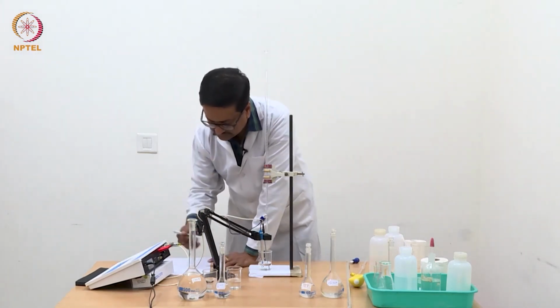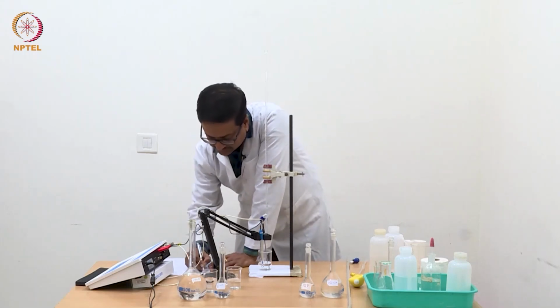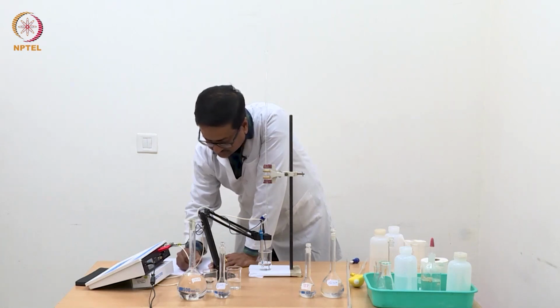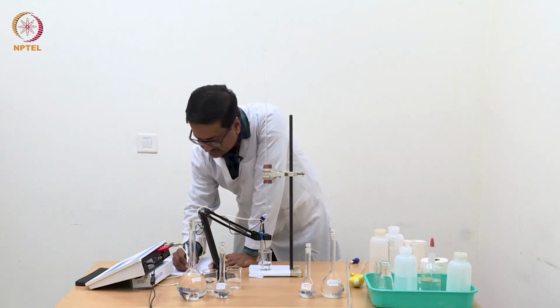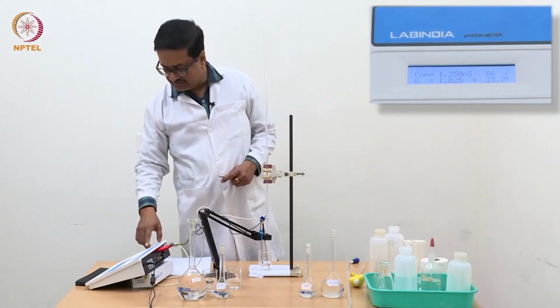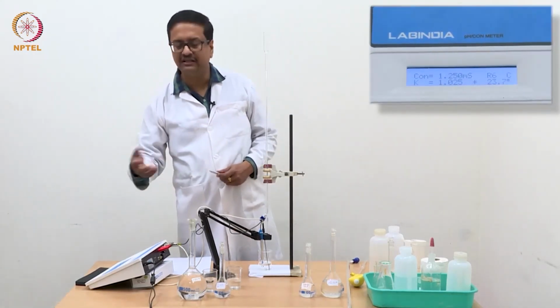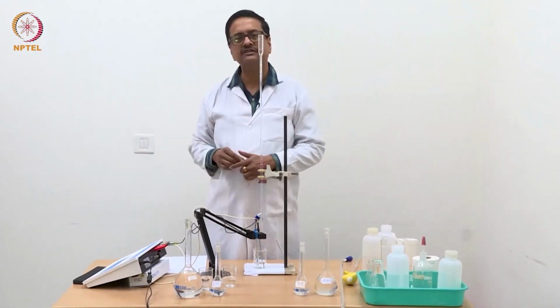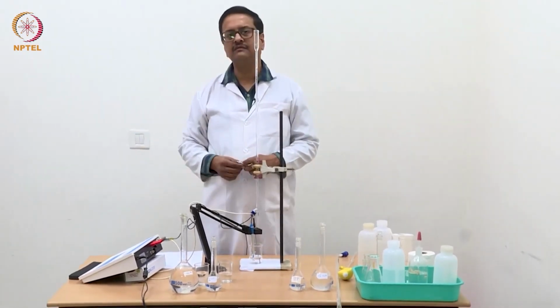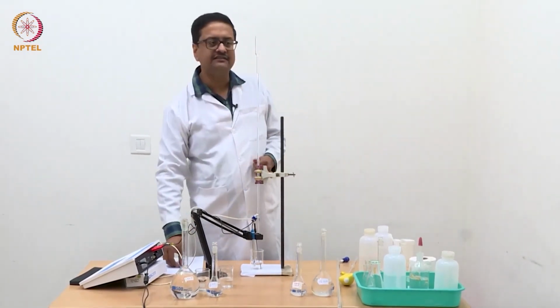So now, as usual, like the potentiometric titration, you should take the readings at very small intervals in volume of NaOH. You need to write down the volume of NaOH versus the conductance value in millisiemens. As you can see now, after addition of 10 ml of HCl, the conductance has changed to 1.249 millisiemens.